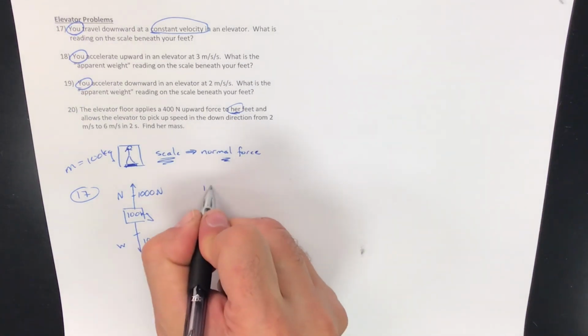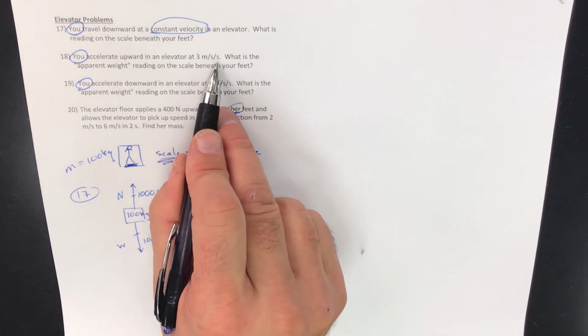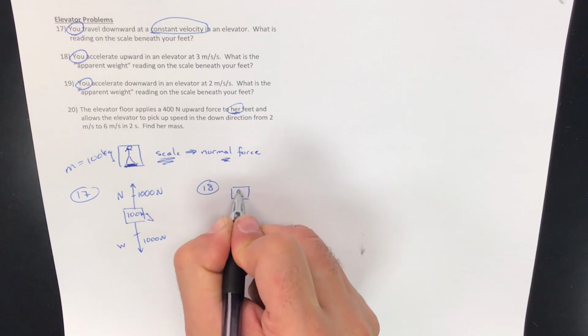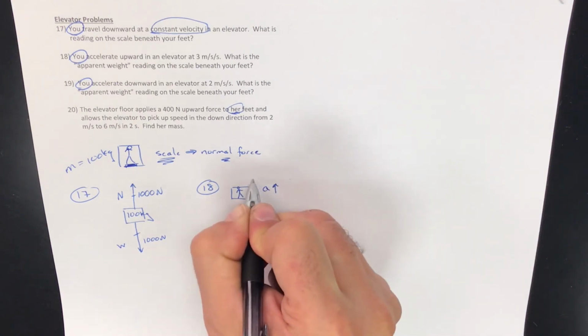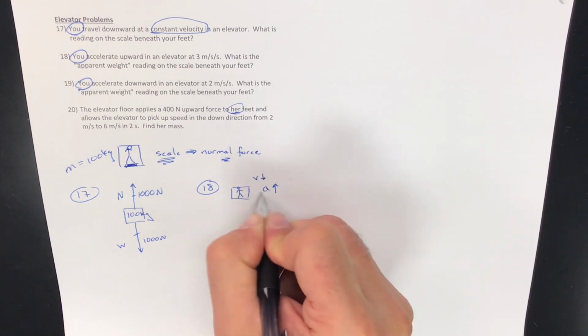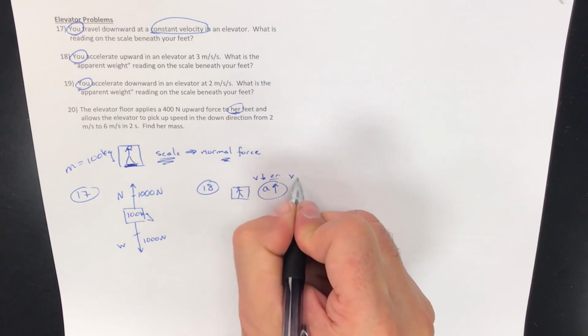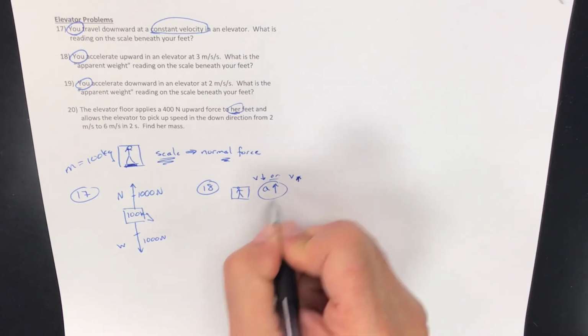Number 18, you accelerate upward in an elevator at 3 meters per second every second. So here's the elevator, here's you in it. You are accelerating upward, which means you could have a velocity downward, like you're slowing down, or you could have a velocity upward and you're speeding up.